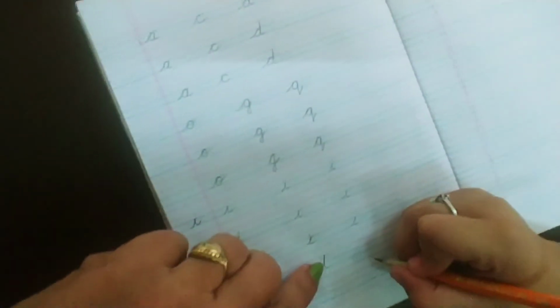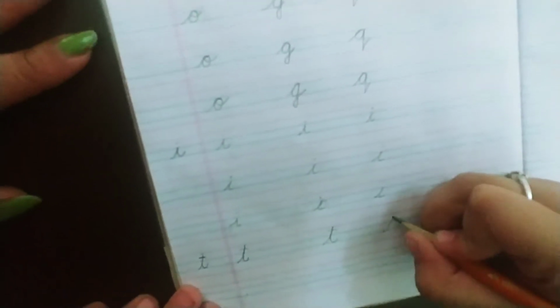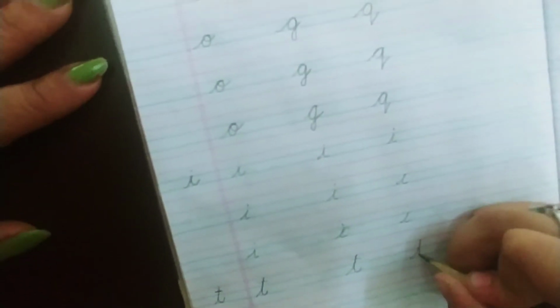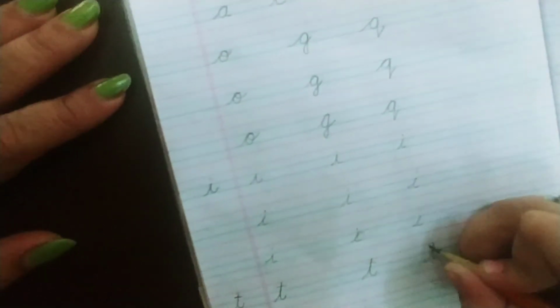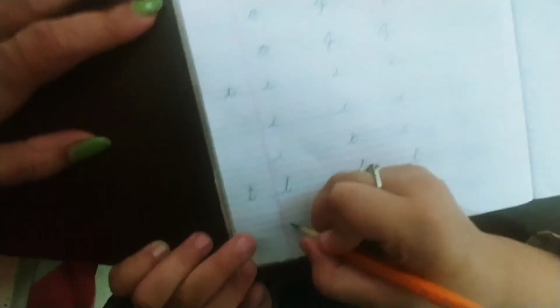This tail, take it a little bit out. You have to take this tail later on, okay, in the beginning only. And the sleeping line you will make later on, after writing the complete letter. Yes, and your sleeping line should be straight.